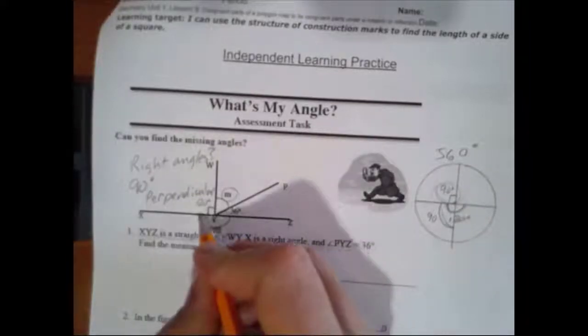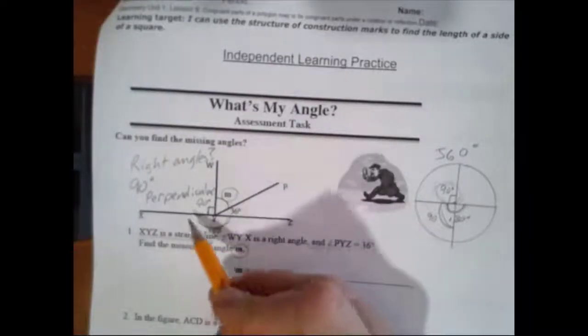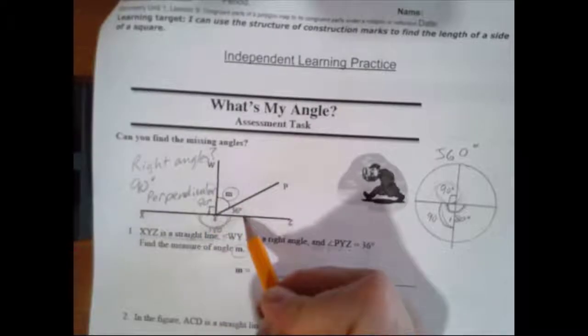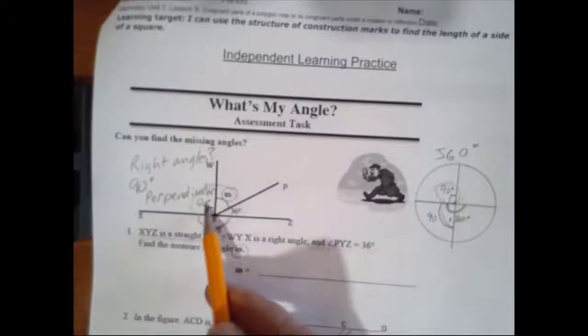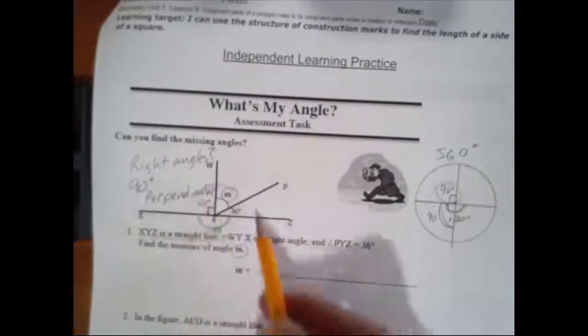Which means if this whole thing here is 180, the other side of the line is technically also 180, because there's 360 degrees in a whole circle. I know that this is 90 degrees.